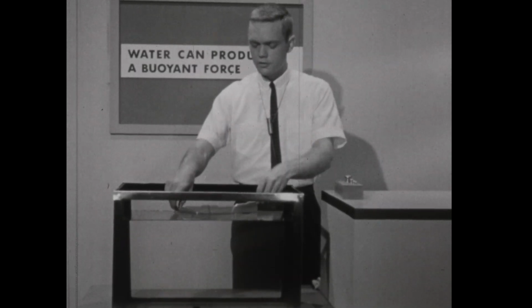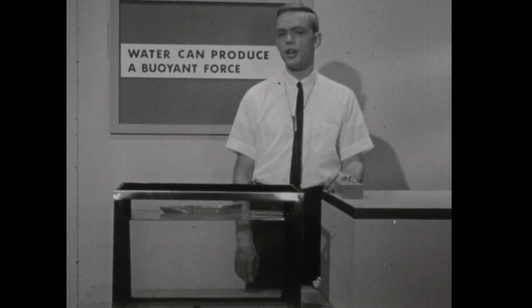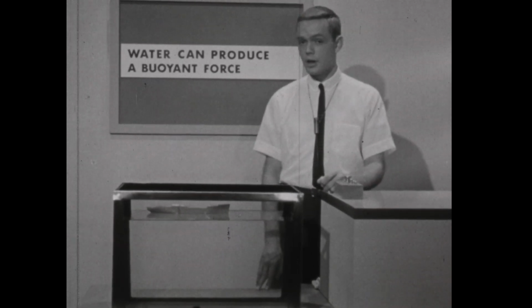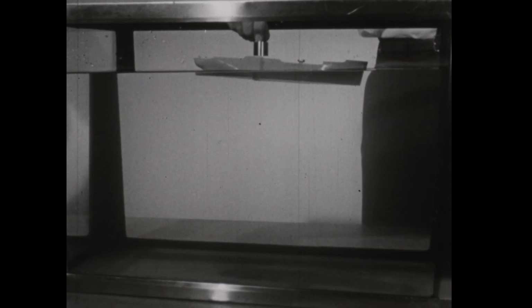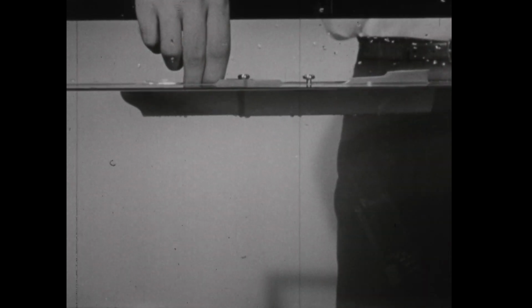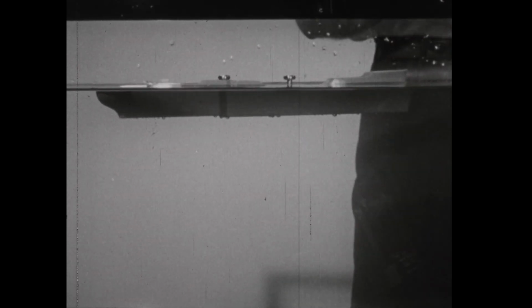This boat floats. The water it is displacing is equal to the weight of the boat. Now I'll add more weight to the boat. As the weight increases, the boat sinks lower in the water. Now the boat has sunk very low in the water. What will happen when the boat becomes heavier than all the water it can displace? It sinks.